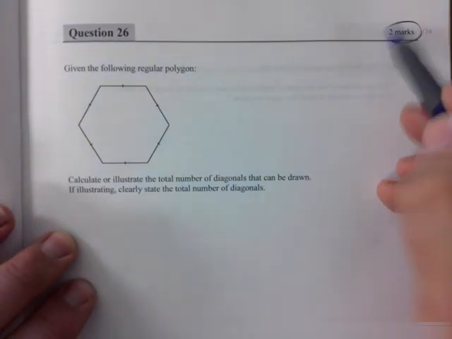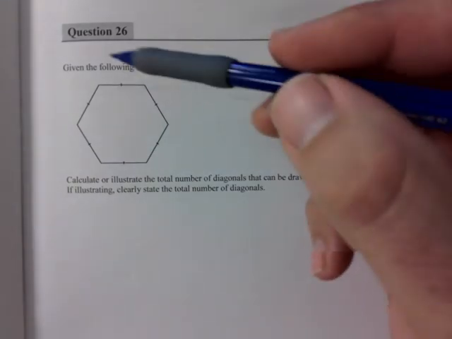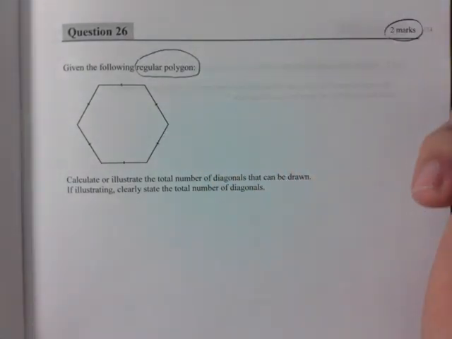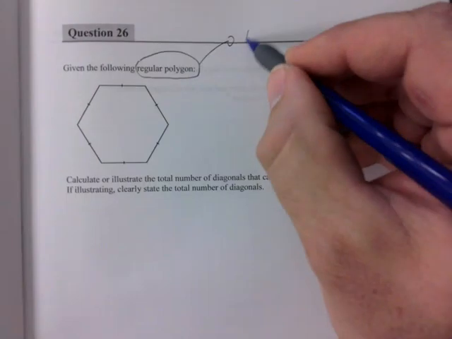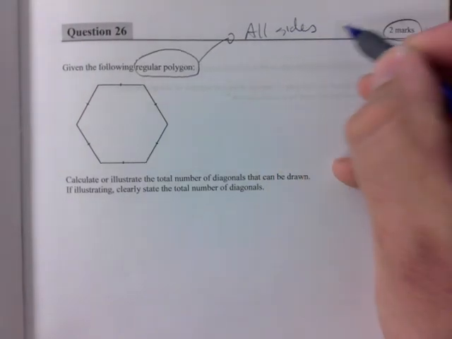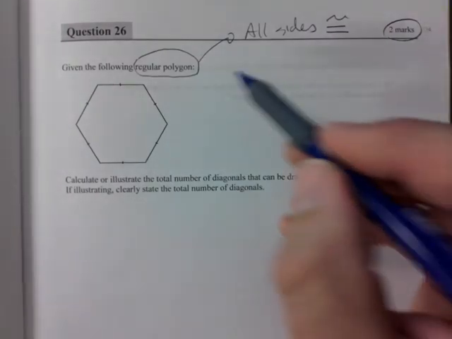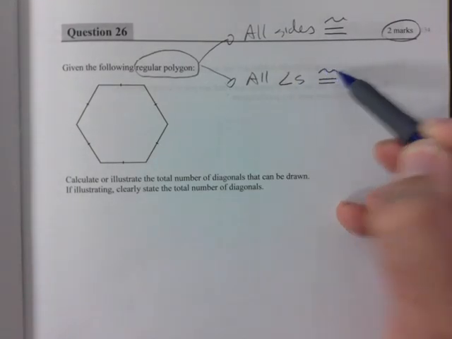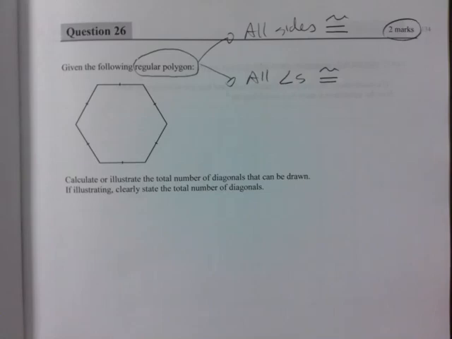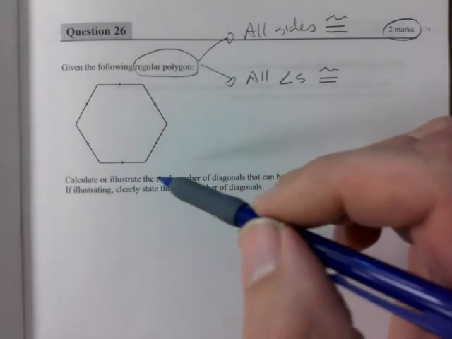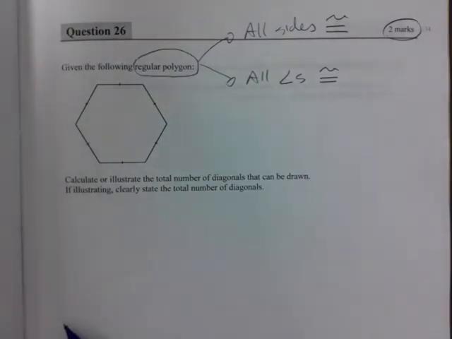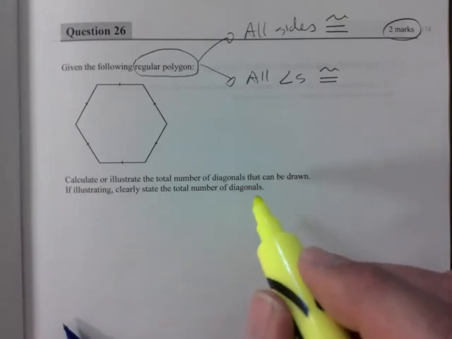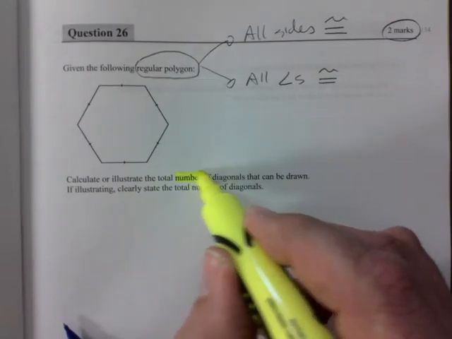Next, question 26, but 2 marks. Given the following regular polygon, what does regular mean, folks? All sides, you remember this one, are congruent. All angles are congruent as well. That's what regular means. Calculate or illustrate the total number of diagonals that can be drawn. If illustrating, clearly state the total number of diagonals. So we're going to figure that out.